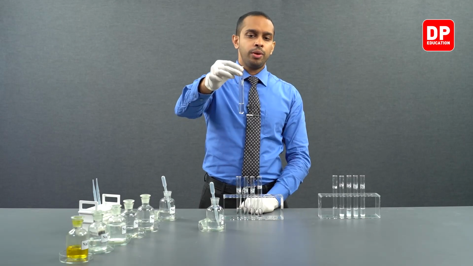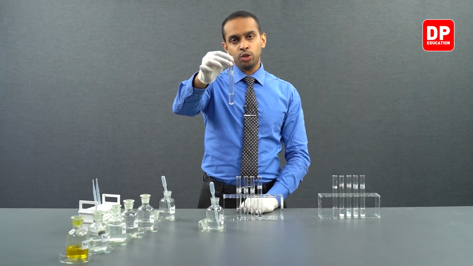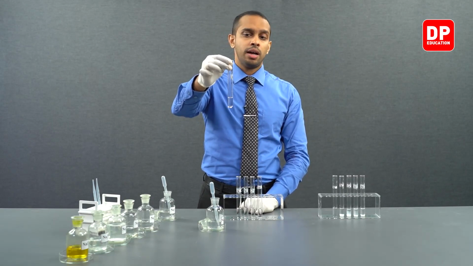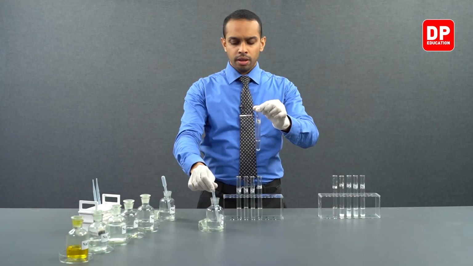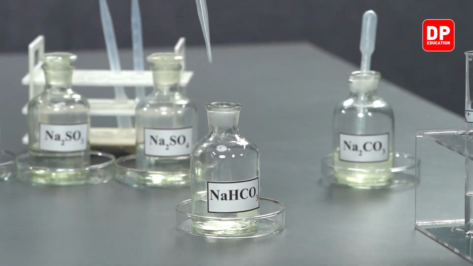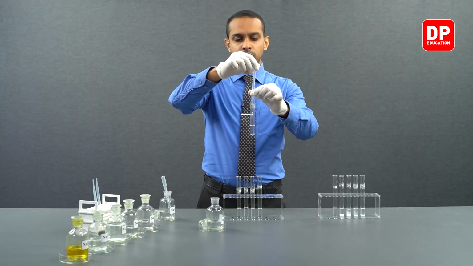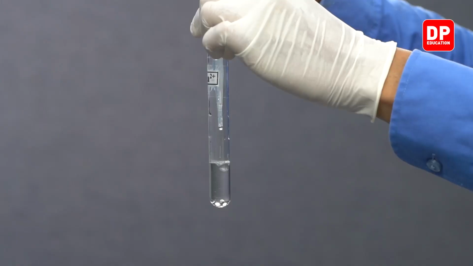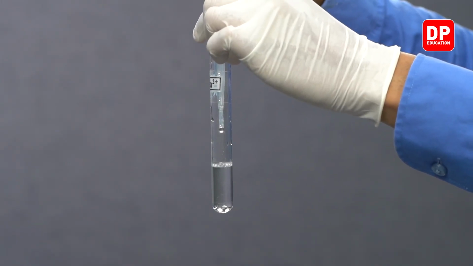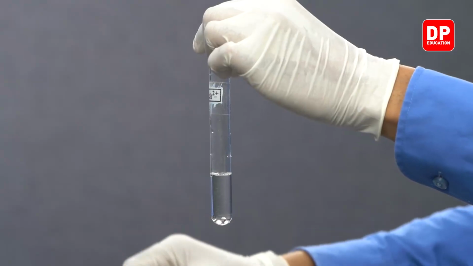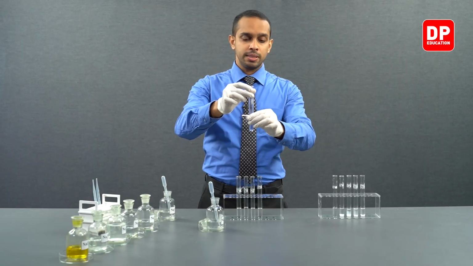Finally, we have our barium 2 plus aqueous ion solution, which we treat with sodium bicarbonate. Let's see what happens.